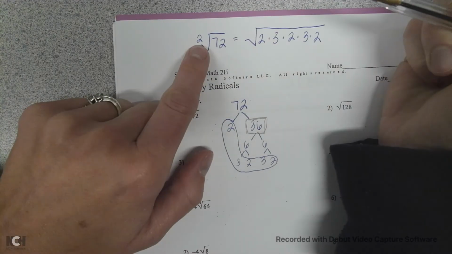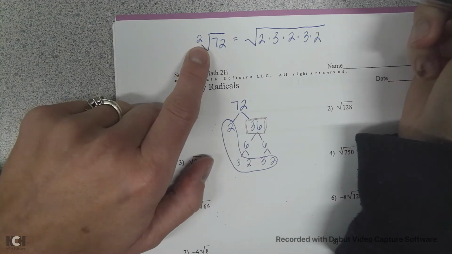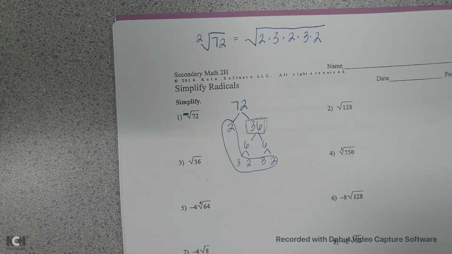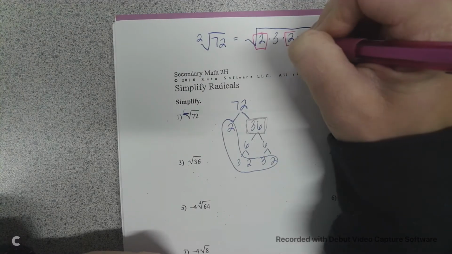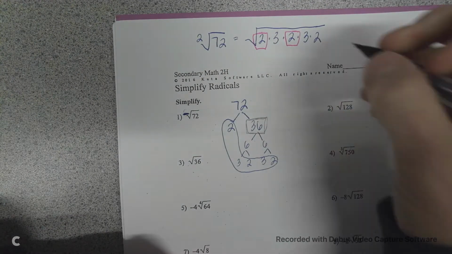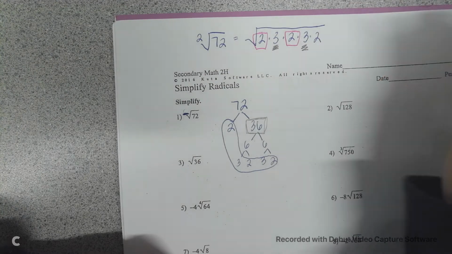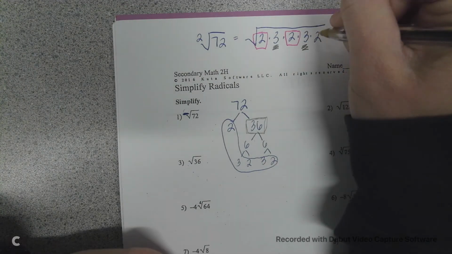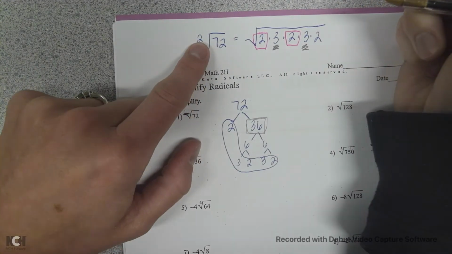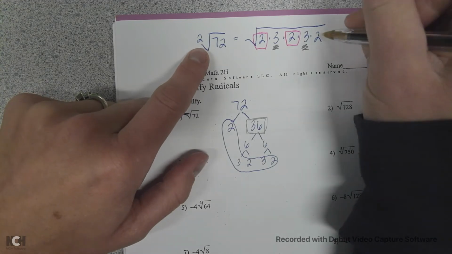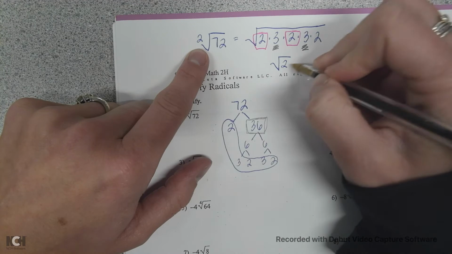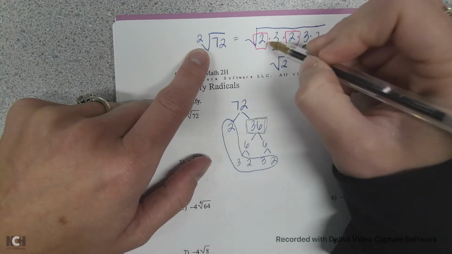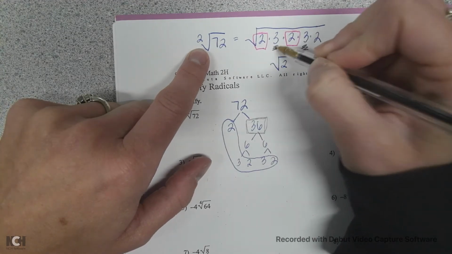When I have a square root, I'm looking for pairs of the same number. I have a pair of 2's, a 2 and a 2, and I have a pair of 3's. Whatever doesn't have a pair, or however many you're looking for, stays underneath the root. So we're going to have this lone little 2 underneath our root, because these two numbers have a pair and these two numbers have a pair.